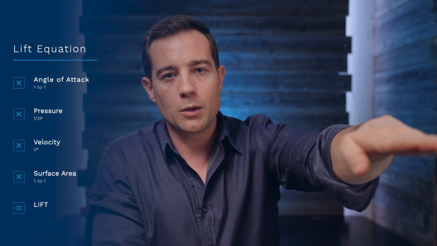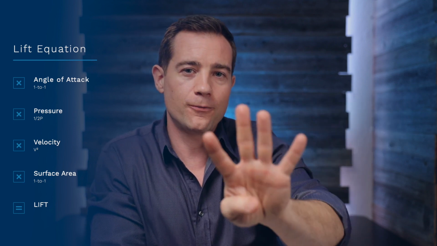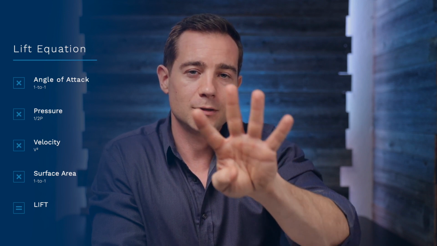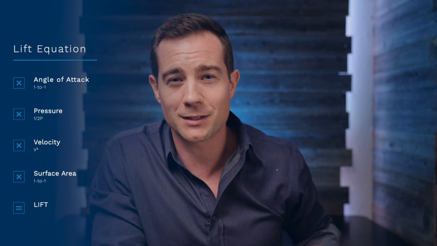So to wrap it all up, we have a blade or a wing, which is a certain size. That's known as surface area. We're going to put that blade into some fluid. That's known as pressure. We're going to take that blade and move it. That's known as velocity. And then we're going to put an angle on the blade or the wing, and that is known as angle of attack. These 4 elements will equate to lift. If you multiply them all together, you will have lift. This is known as the lift equation.